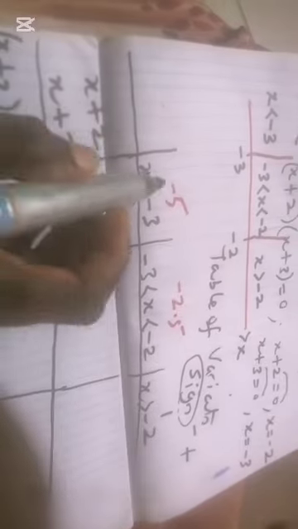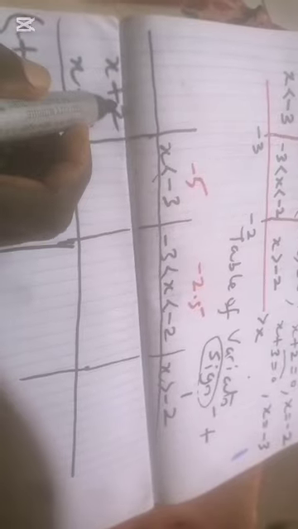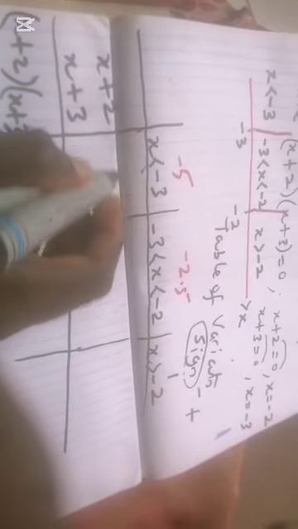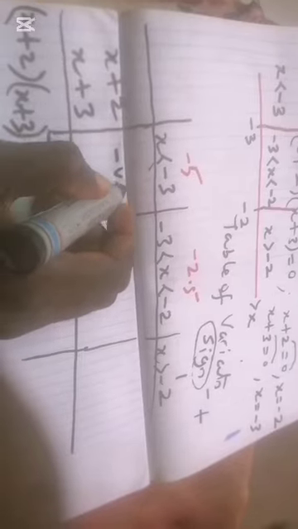And the last one is what? Any number that is more than minus 2. So I can try a number like 1. Okay. So let's do it now. So this number is minus 5, right? Replace x with minus 5. That will give you minus 5 plus 2. Minus 5 plus 2 is minus 3. I don't need the minus 3. I need the sign. The sign is negative.